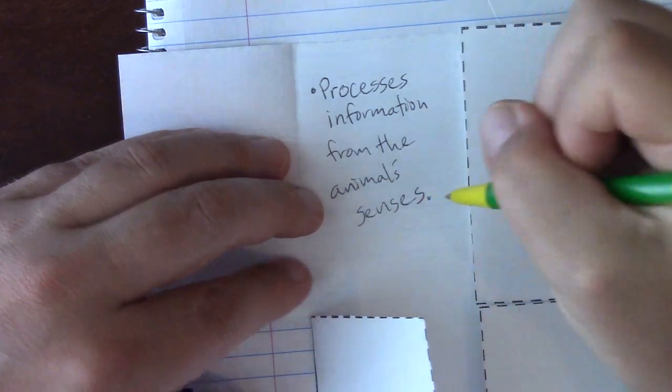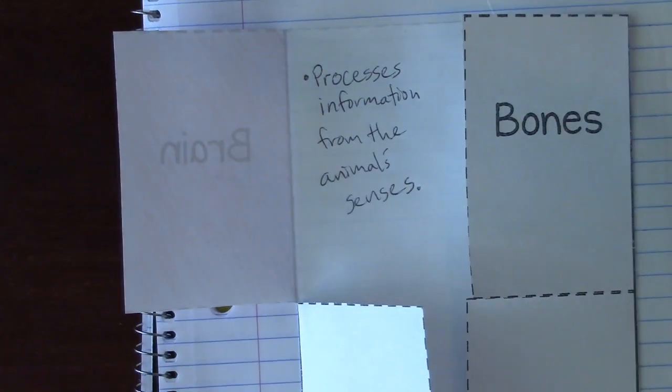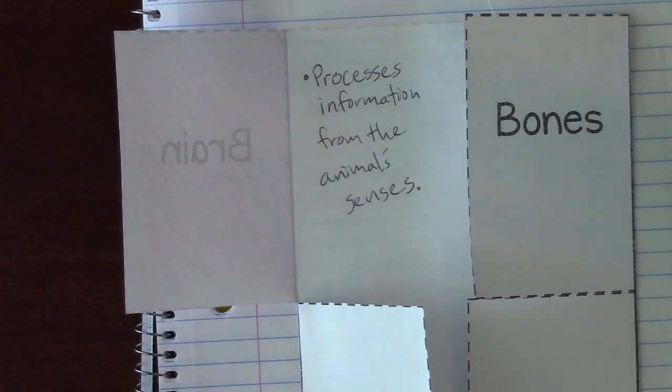What does that mean? Okay, well, we take in information. We do the same thing. Animals do it using their senses. Some are better with certain senses than others. But as humans, for instance, we see things, we hear things, we smell things, we touch things, right? We can even taste things. And that gives us information. The brain is where that information is delivered and processed. What do I mean by processed?